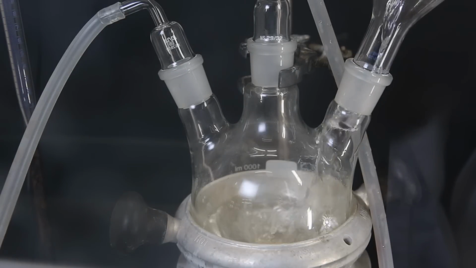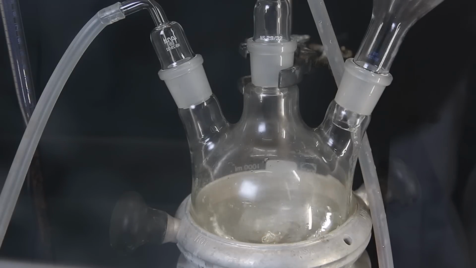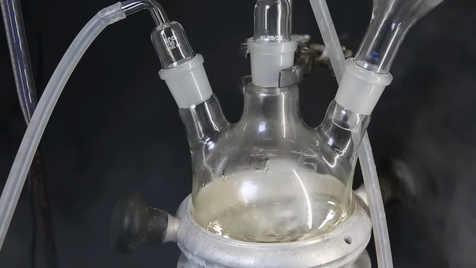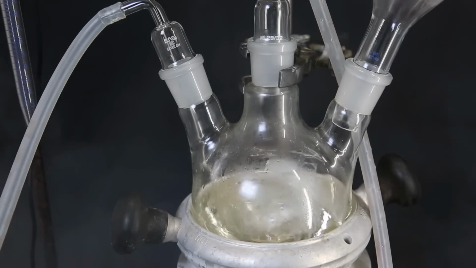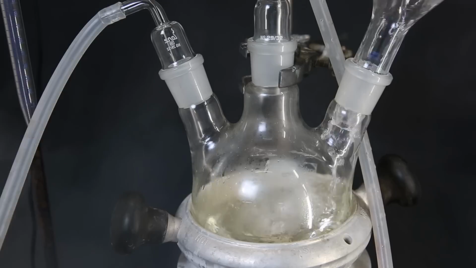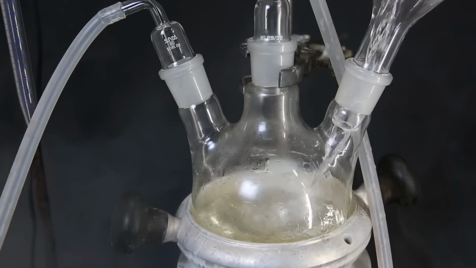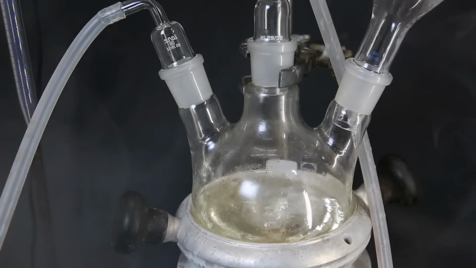Since pyridine stinks and gives off a lot of vapors, I put the window down, and as you can see, even the tiny bit of pyridine that was left in the graduated cylinder produces a lot of vapors. Then I add 150 ml of toluene that I made in my previous video, which I redistilled and dried.